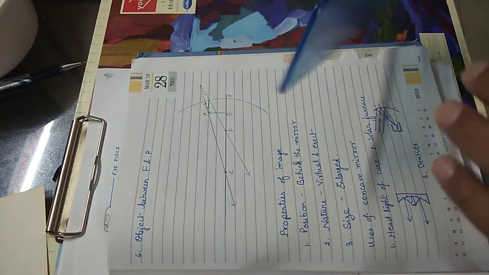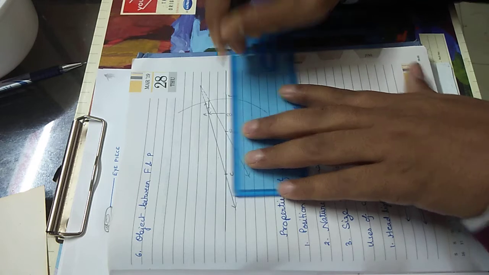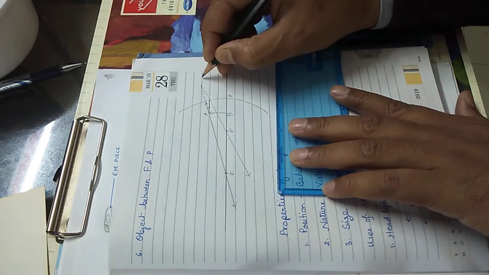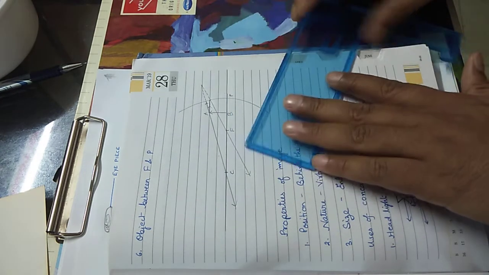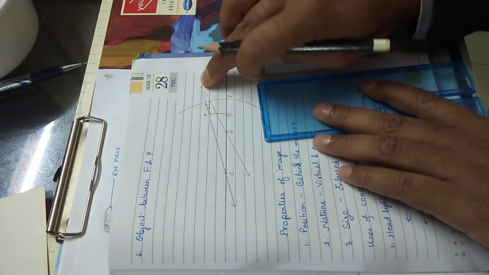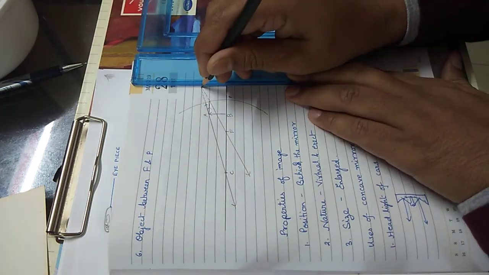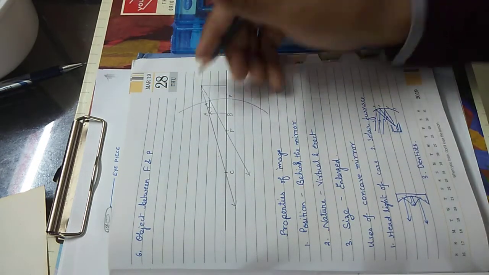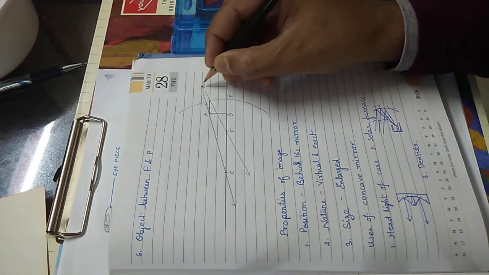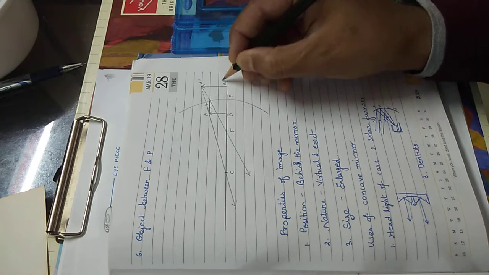So how will we get the image? Wherever the dotted lines meet, you stop there. Don't extend the dotted lines beyond. That will be a mistake. Because we say that the rays seem to come from this point, so you cannot extend it beyond that. So wherever they meet, we draw the image there. So this will be the image. This is the tip of the image A dash. This will be the base of the image B dash.